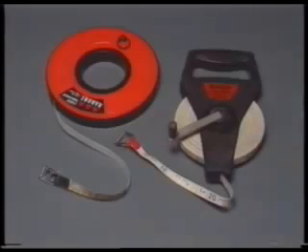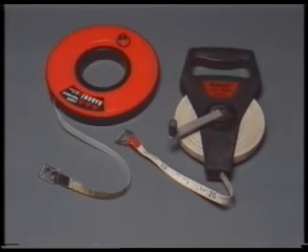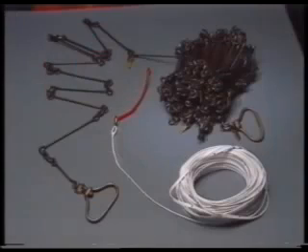Of the two types, synthetic tapes are lighter and more flexible than steel ones, but they tend to stretch much more when pulled, which makes them less accurate. Some schools and colleges use metal chains instead of tapes because they are much less likely to be broken. Plastic chains are also available.